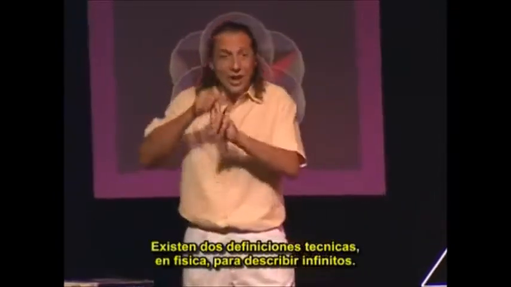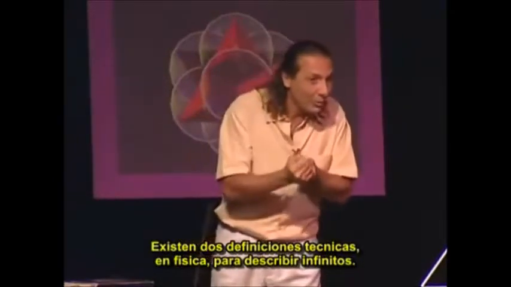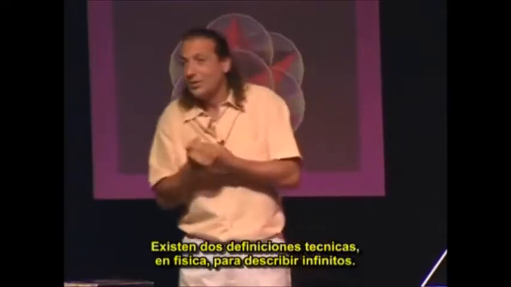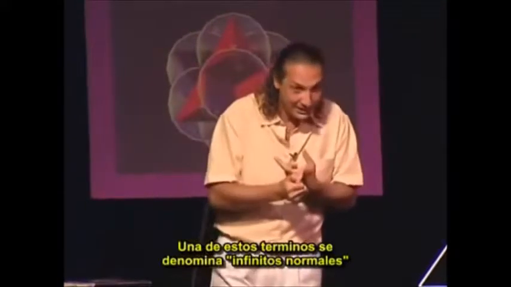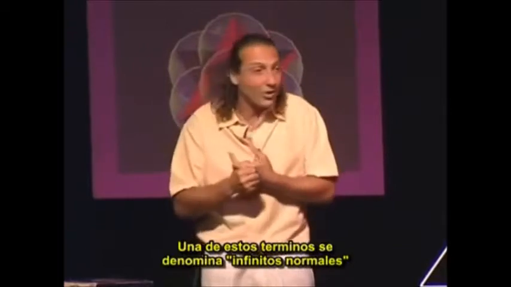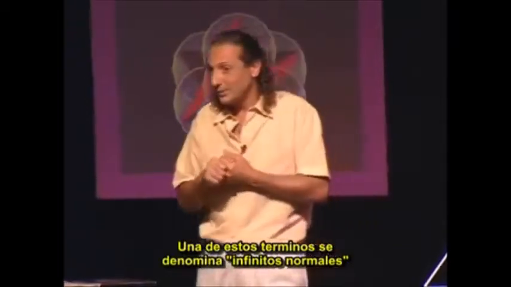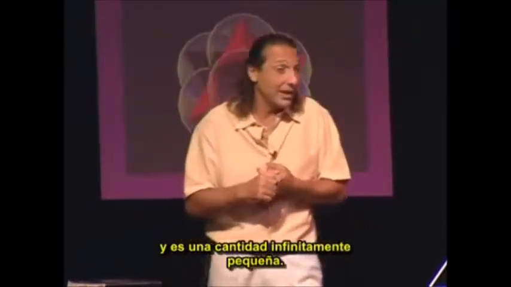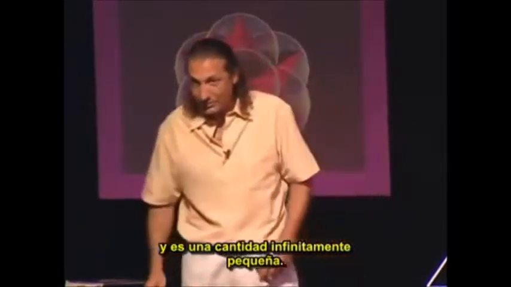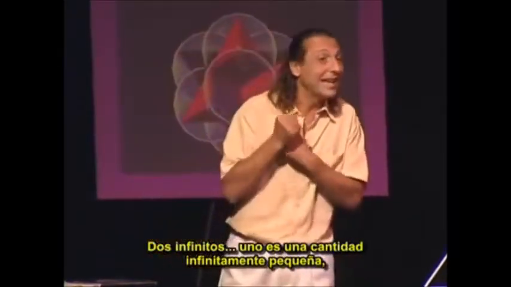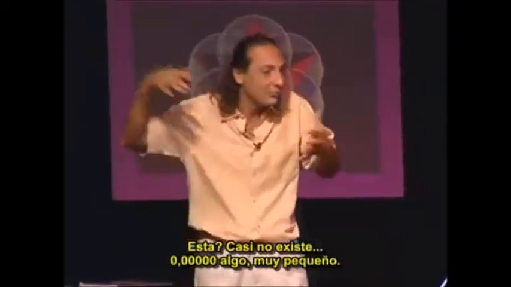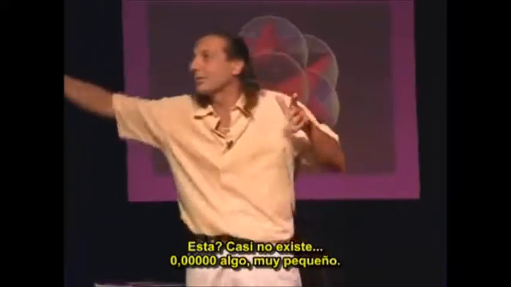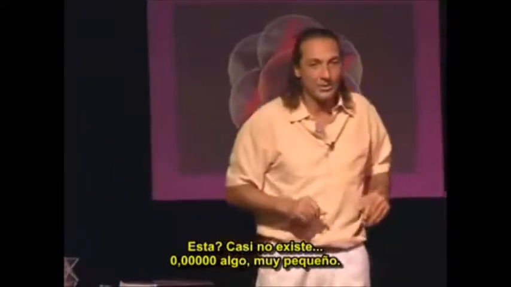There are two kinds of technical words in physics to describe infinities. There's the normal infinities, and that's usually an infinitely small quantity, so it can easily be discarded, right? It doesn't really matter. 0.0000 somewhere down there, it doesn't matter. Okay? That's one kind.